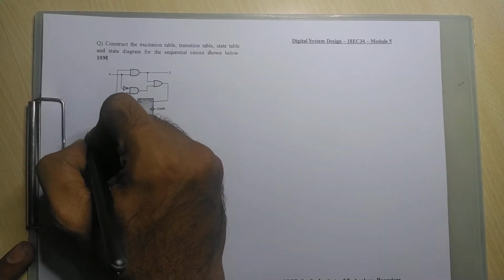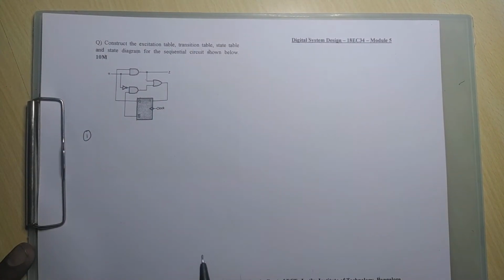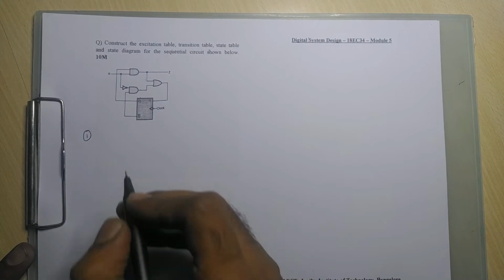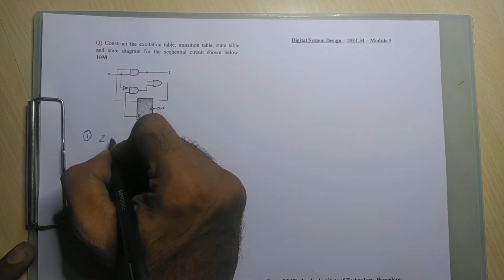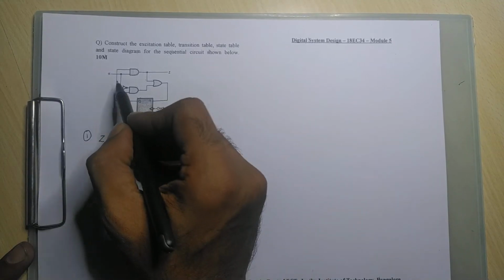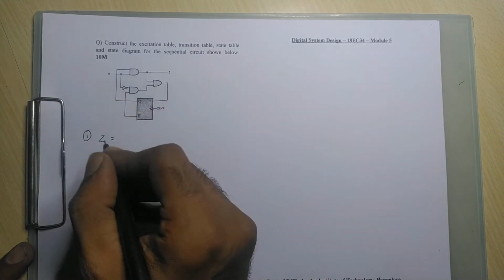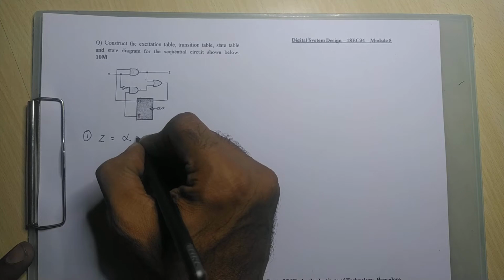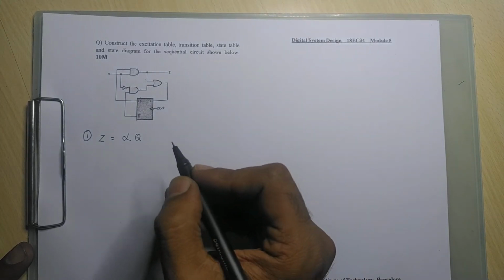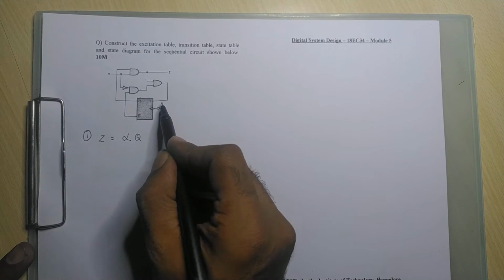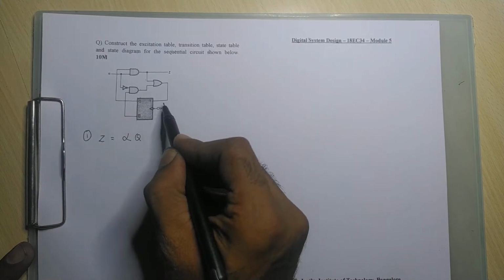Now the first thing that we need to do is determine the flip-flop equations. Now we have Z, determine the equation for Z. Z is given by alpha into Q. So I'll write alpha into Q. Now we also need to know what is the input for the T flip-flop.